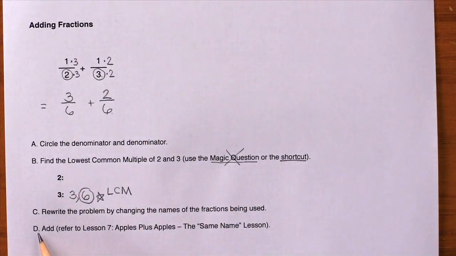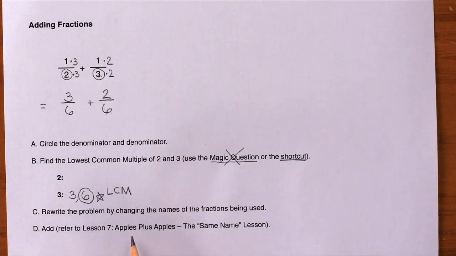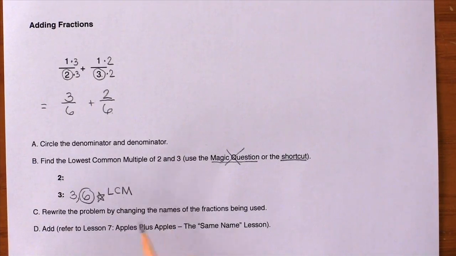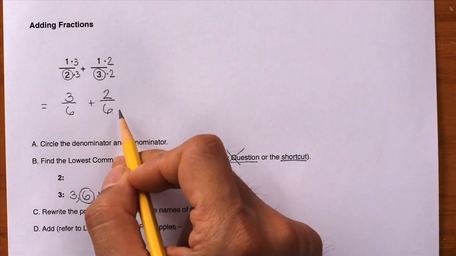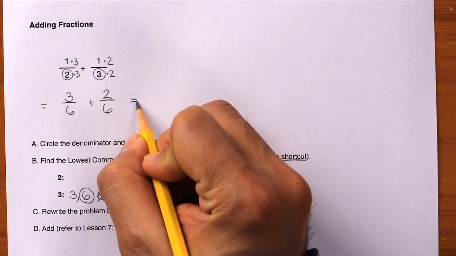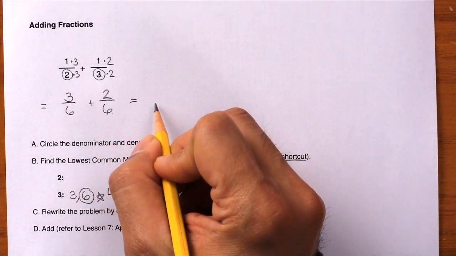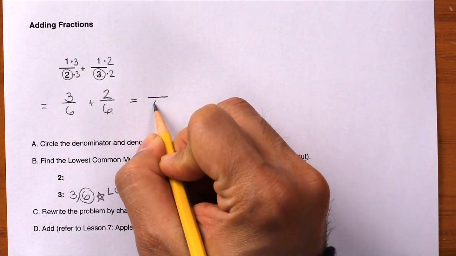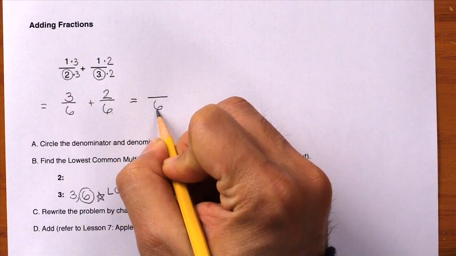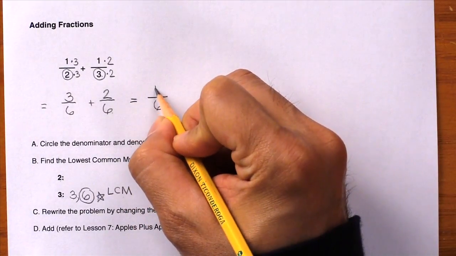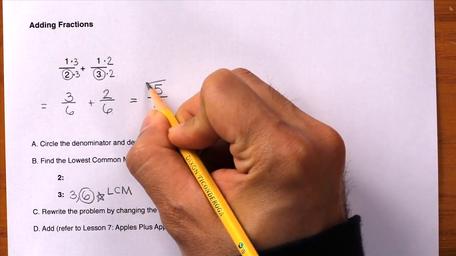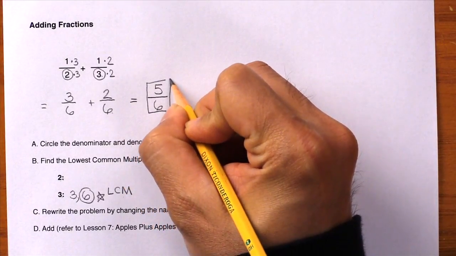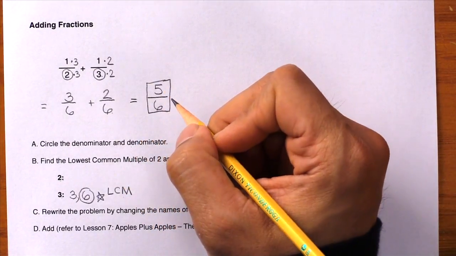Now look at letter D. It says add, and refer to the apples plus apples lesson, which is lesson 7. So this now becomes a simple addition problem. Just like apples plus apples gave us apples, sixths plus sixths give us sixths. How many sixths? We have 5 sixths. And box your final answer of 5 sixths.